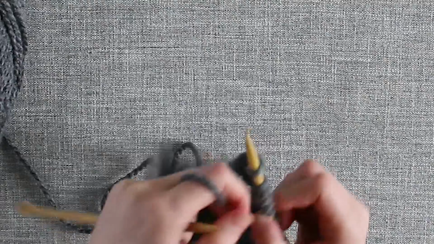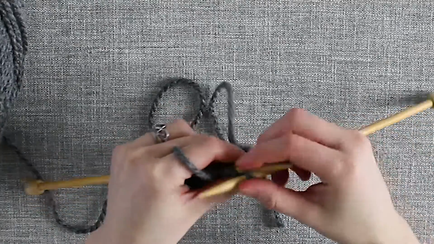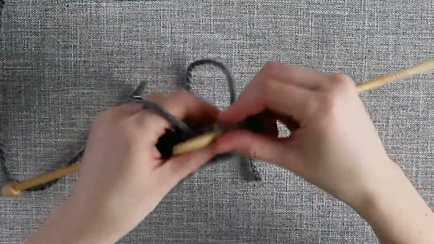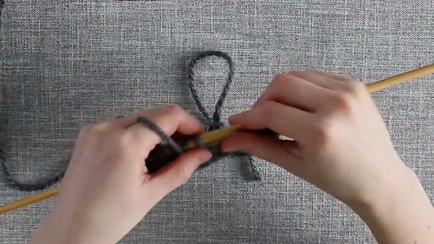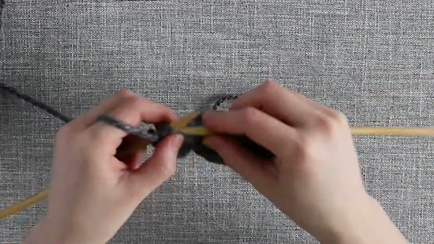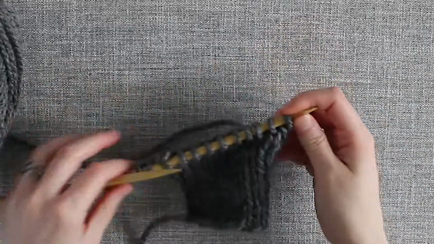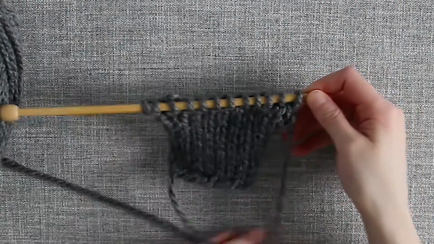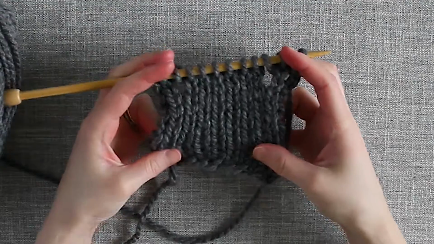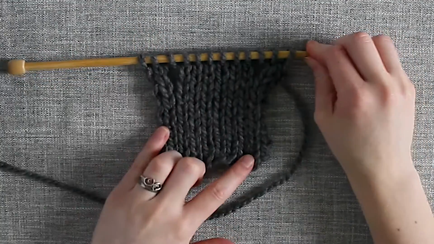Let's go ahead and purl the next row. So we will purl all 12 stitches. Alright, now we can see the increases that our yarn overs made. Remember, our yarn overs right here and right here.